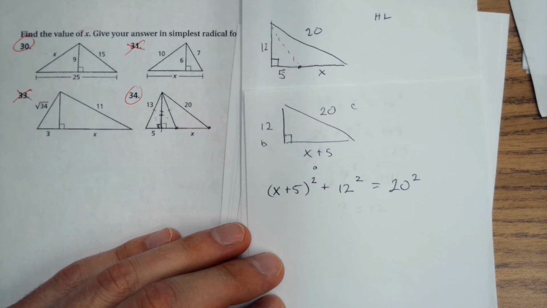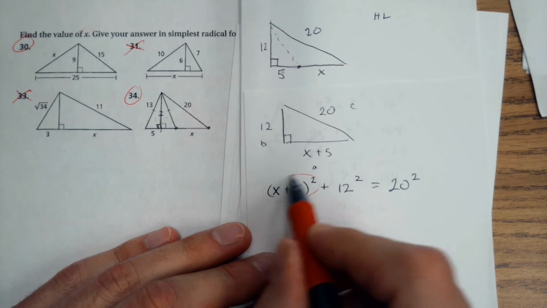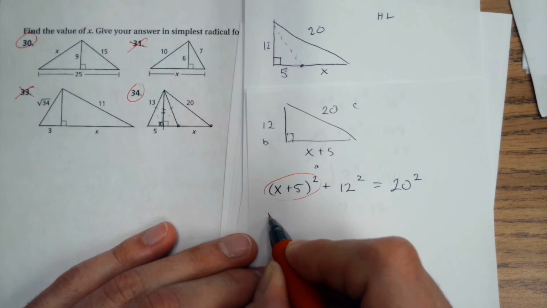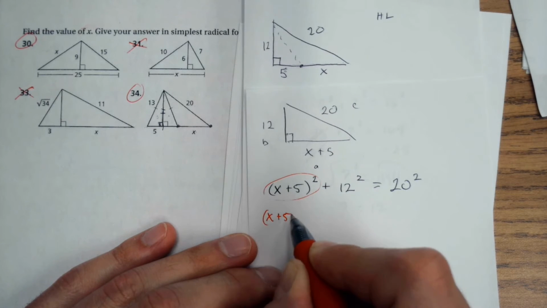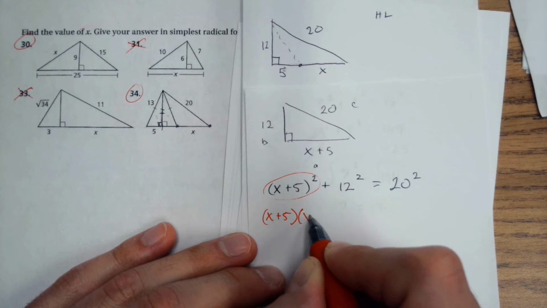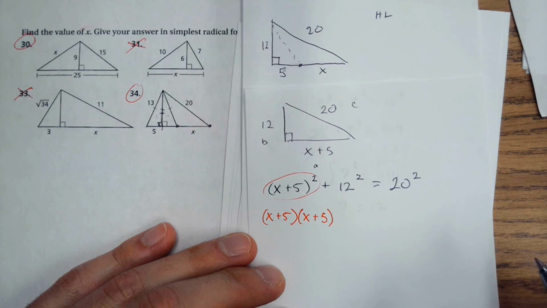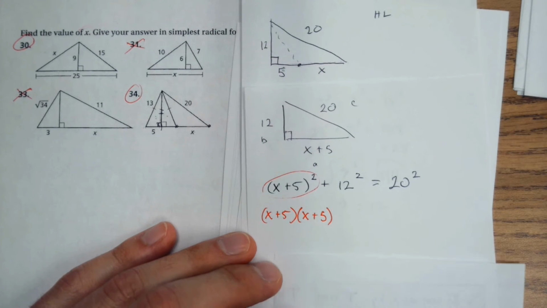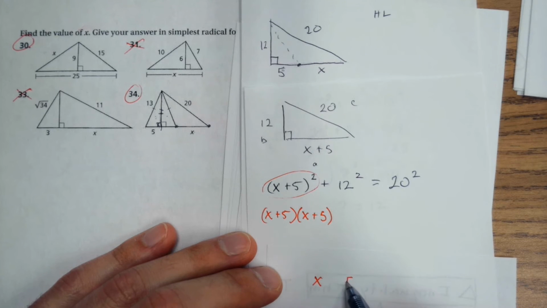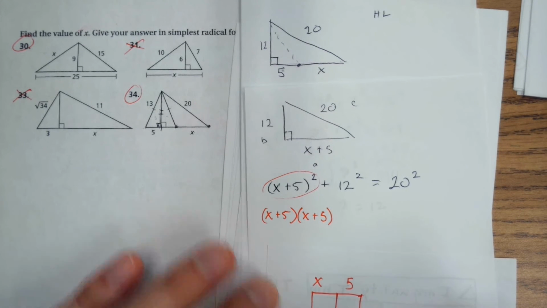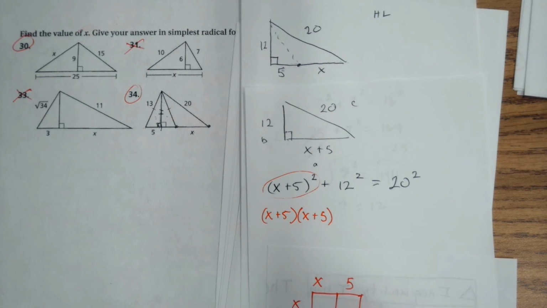So what people may not remember is how to do this, so I'll do it in red here. (x plus 5) squared means times itself. So I would have x plus 5 times x plus 5. And one way some people do this is by using a box. They use the box method, which is completely fine. I think it's a little bit more writing, but maybe it keeps you organized.